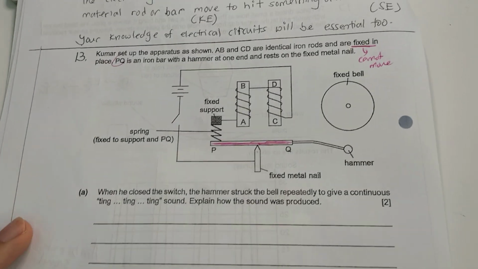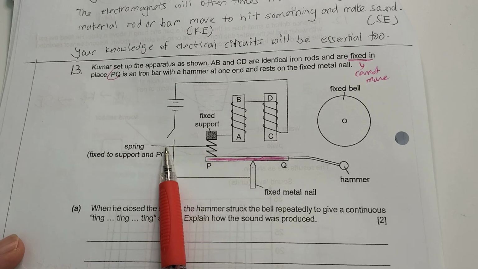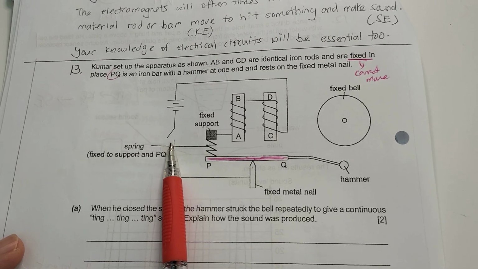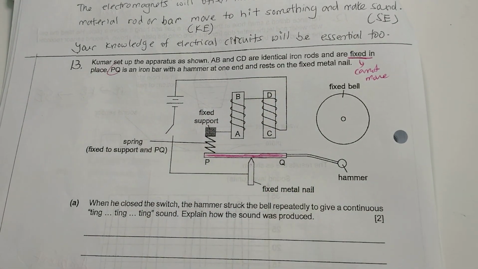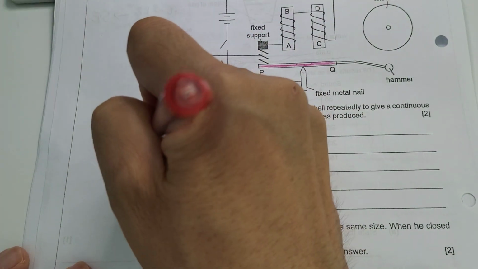Okay, let's understand the diagram. Read the diagram. So the switch is open now. Open switch means now this circuit is open. If it's open, means current cannot flow through. If current cannot flow through, then of course whatever is supposed to work won't work. Once the switch is closed, current can flow through. So step 1, I'll put 1 here to show the steps.